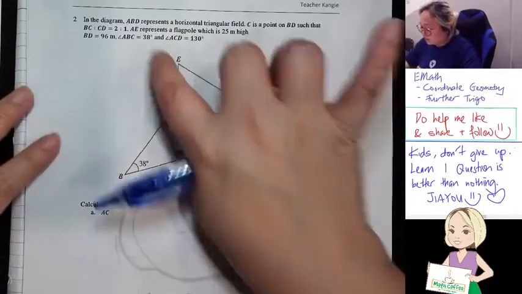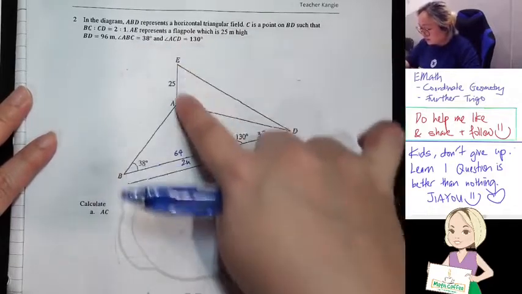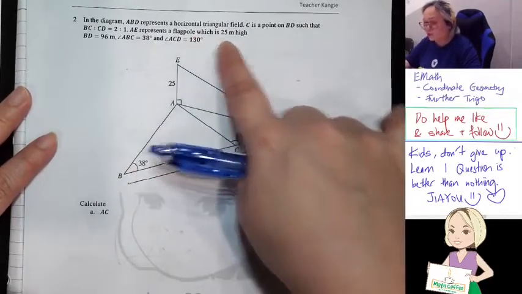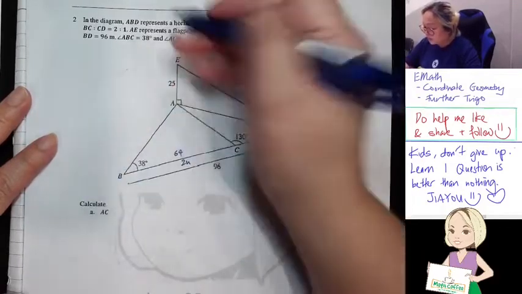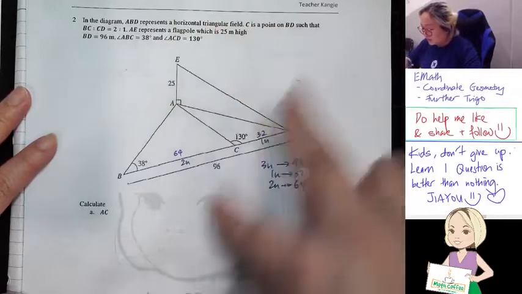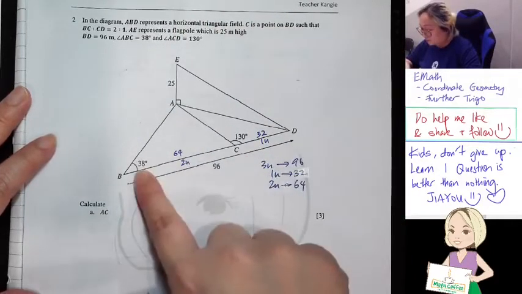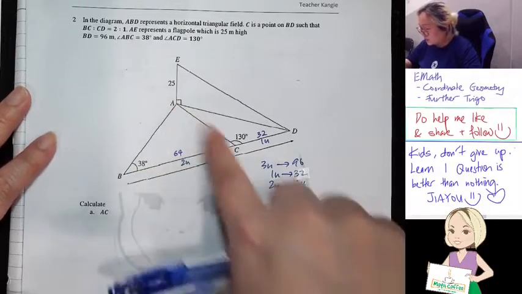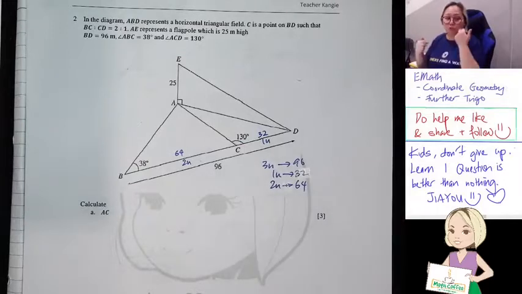Okay, let's move on. Now they tell me AE represents a flagpole which is 25 meters high. Okay, they already put it there. So this is a pole. BD is 96. ABC is 38. And then ACD is 130. So all the information is now in the diagram. We can move on to do the question.